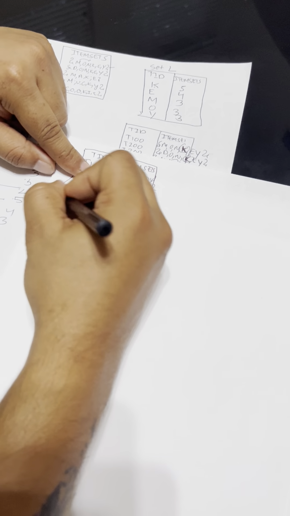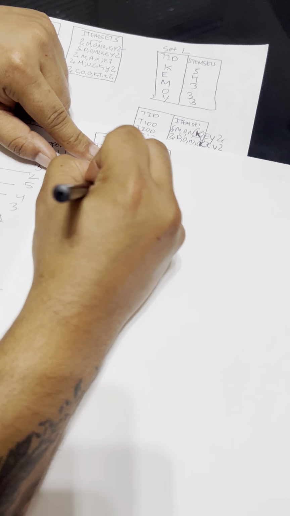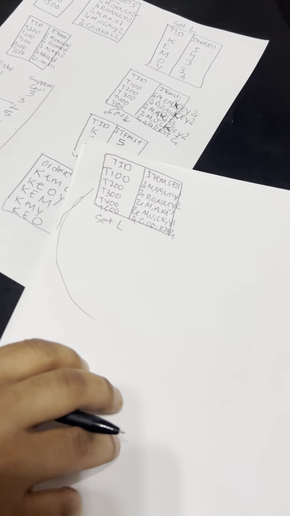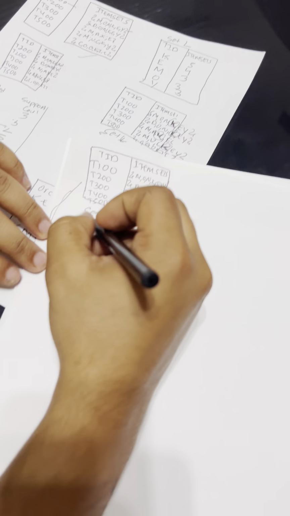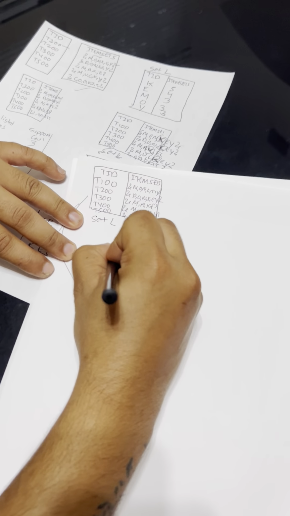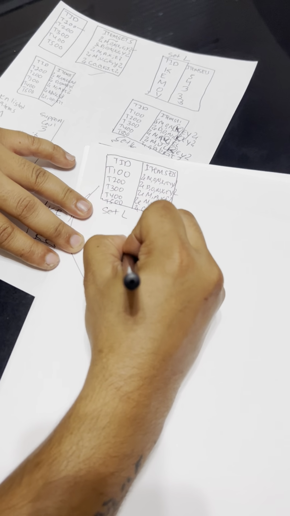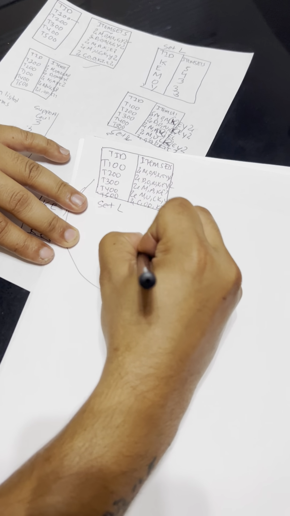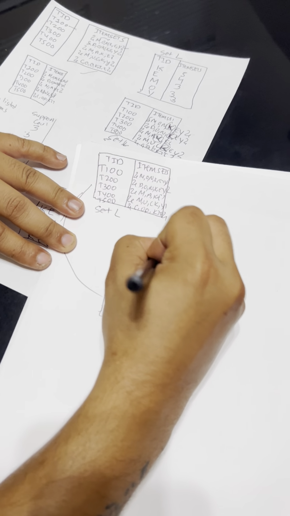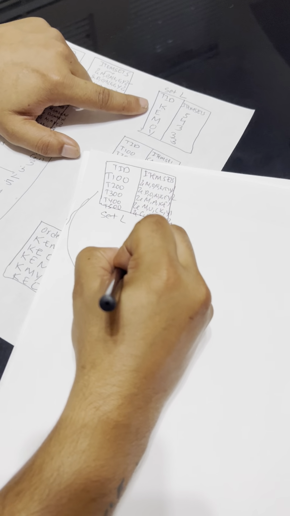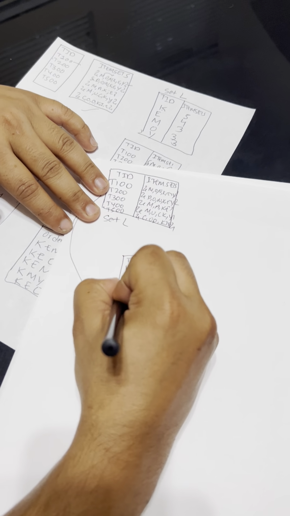So from here, this is our set L. This is the same as this here. So now we're going to construct something like this. Item sets, so this is the same thing as over here.